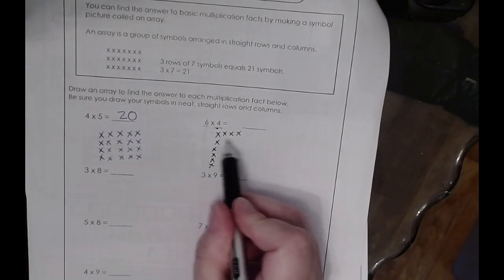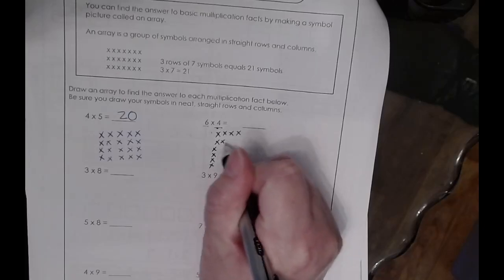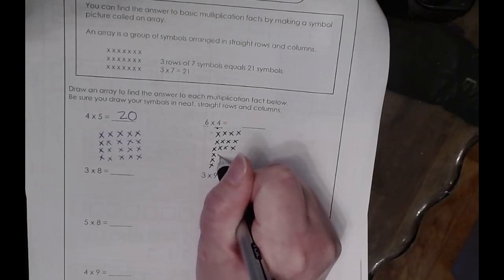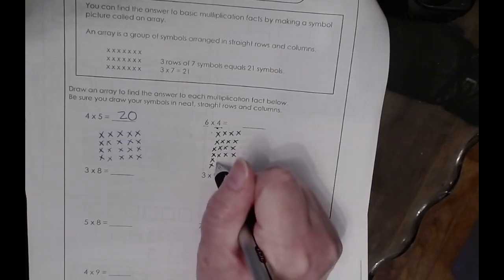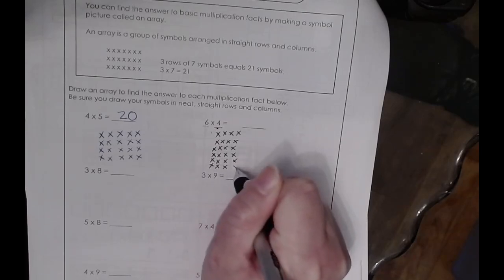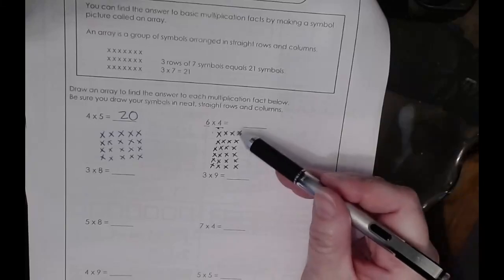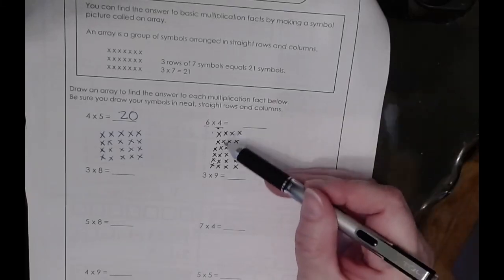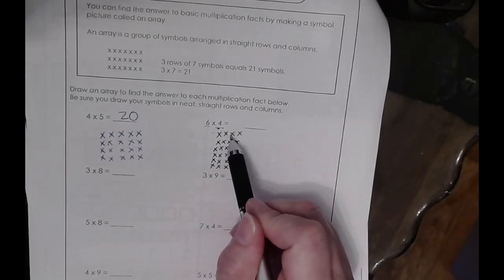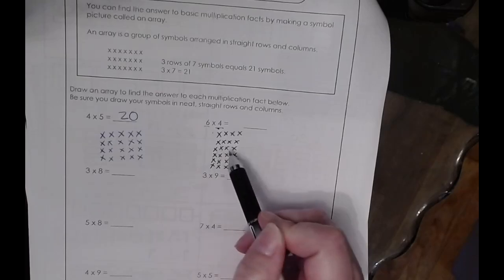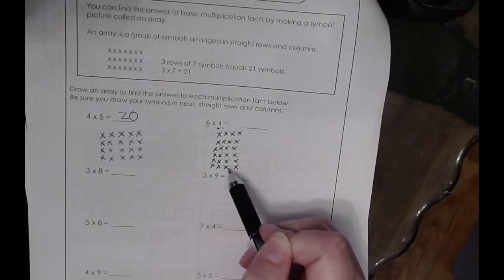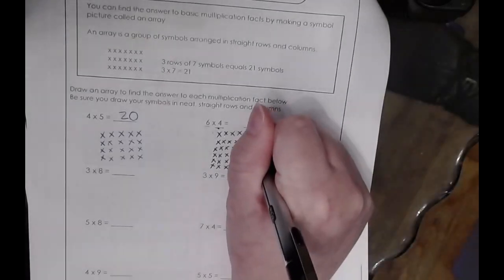So if the first row has 4, guess what? The second row has 4. And the third row. And the 4th row, and the 5th row, and the 6th row. Now, I know mine is not perfect, but you can see how they're all in a line. That way, if students need to count 1, 2, 3, 4, 5, 6, 7, 8, 9, 10, 11, 12, 13, 14, 15, 16, 17, 18, 19, 20, 21, 22, 23, 24, they will get the right answer.